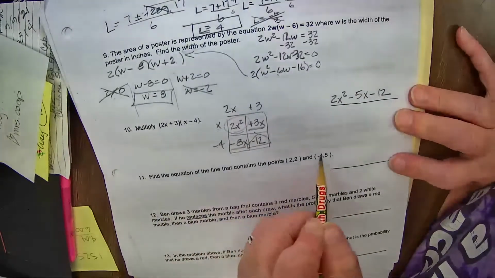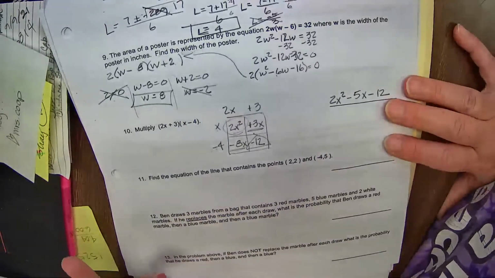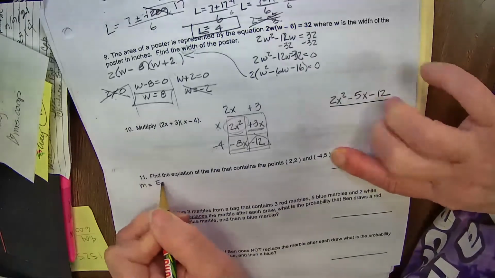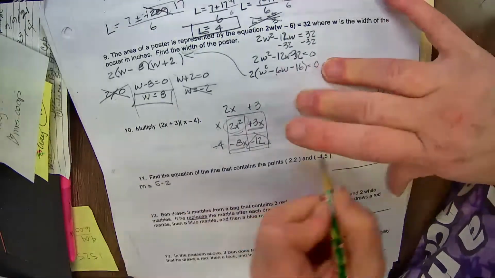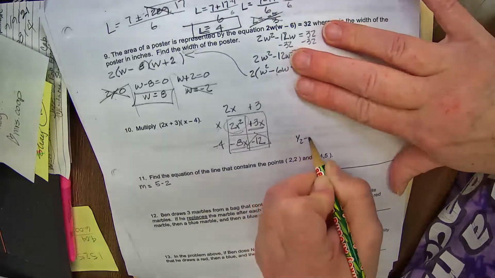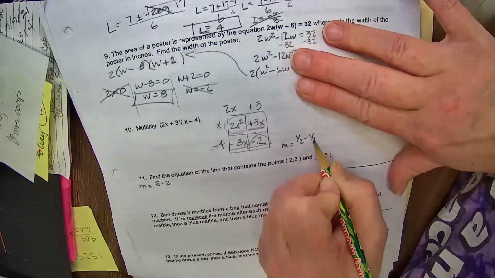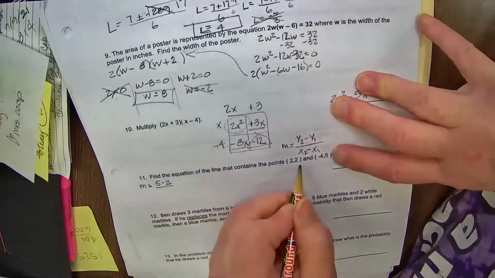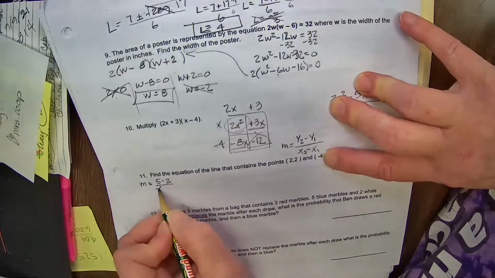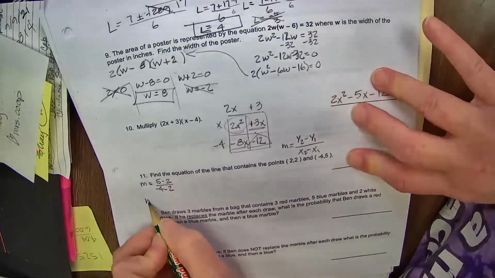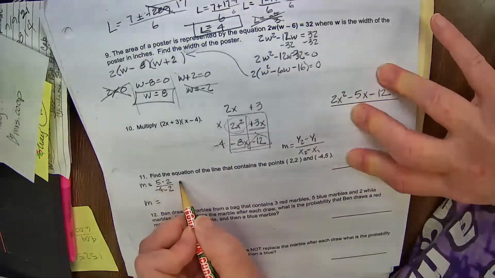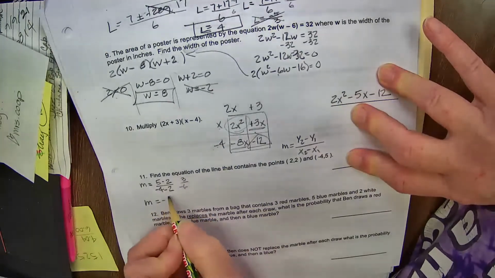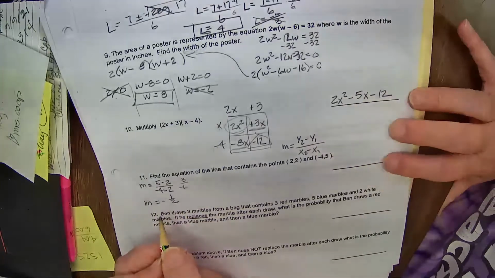Okay, find the equation of a line that contains these 2 points. Well, first thing we have to find is slope whenever you want an equation of a line. So 5 minus 2, okay, remember y2 minus y1 over x2 minus x1. So 5 minus 2, and then we have negative 4 minus 2. So our slope, that's 3 over a negative 6. So negative 1/2 is our slope.